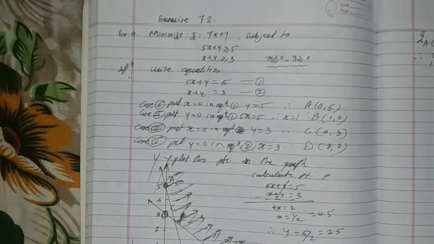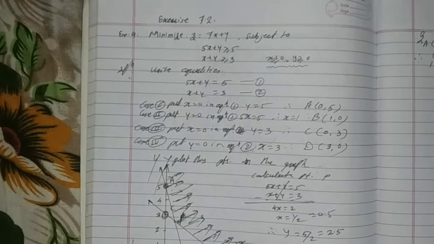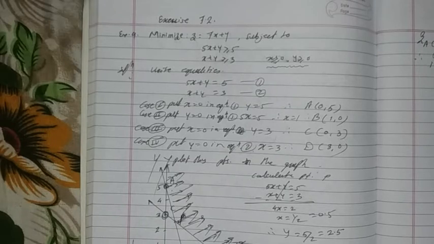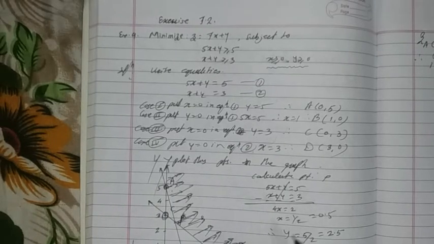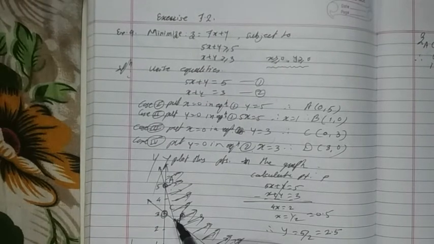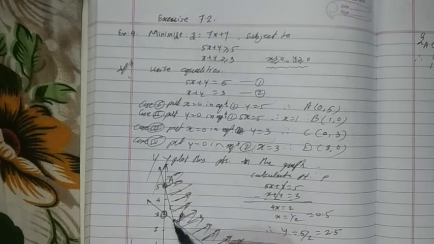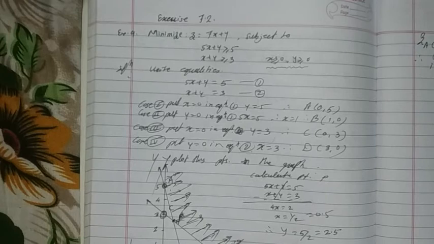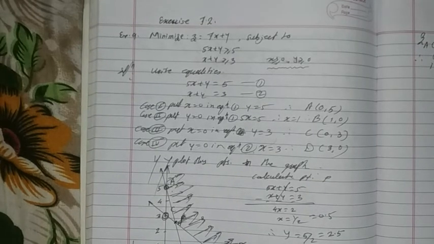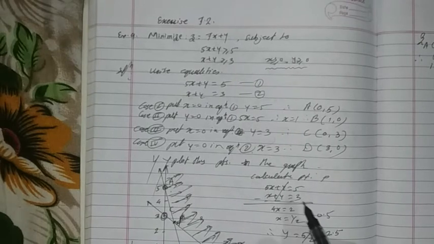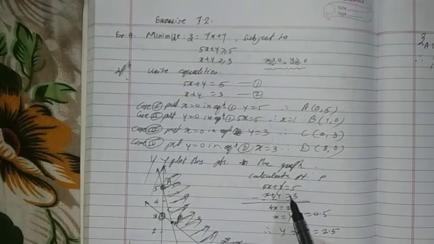Therefore, we have to calculate point P from the two equations. Which two equations? The two linear equations of these lines. First equation is 5x plus y is equal to 5, and second equation is x plus y is equal to 3. Therefore, we have to solve these two linear equations.